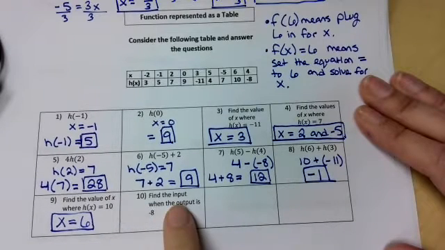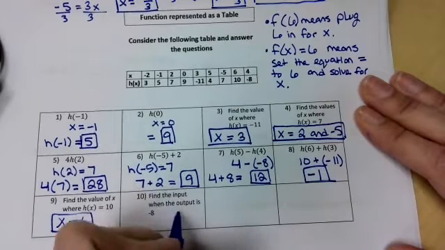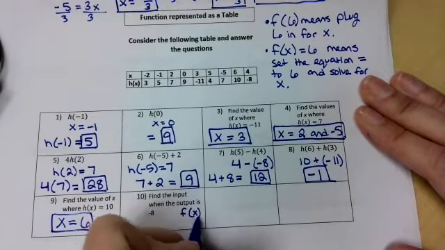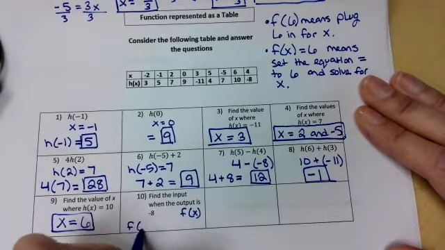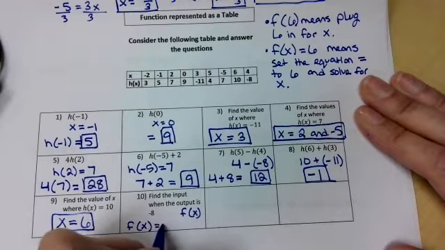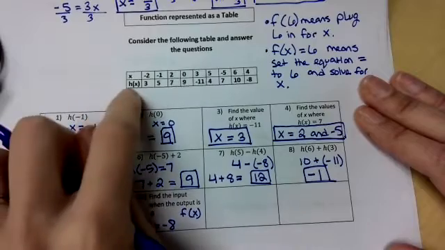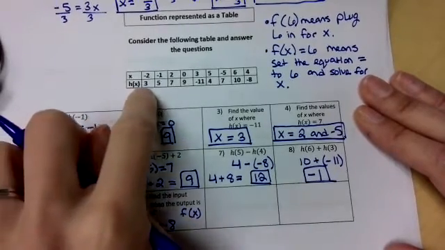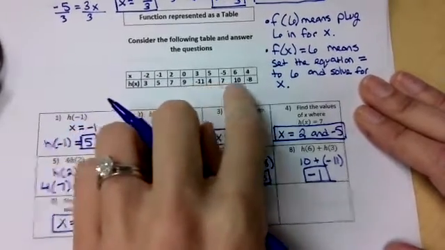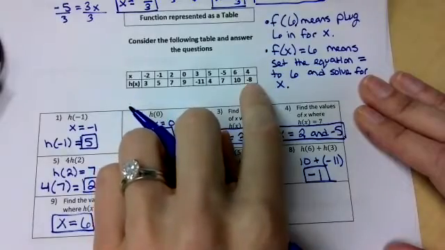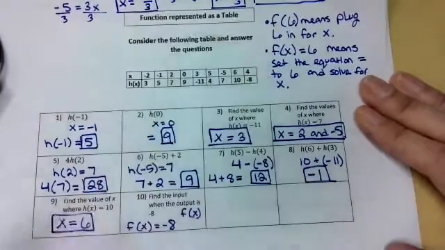Last but not least, find the input when the output is negative 8. So output is just like saying f of x. So if my f of x is negative 8, I could say h of x. H of x, I'm going to find the negative 8. Here it is. So my x for that will be 4.